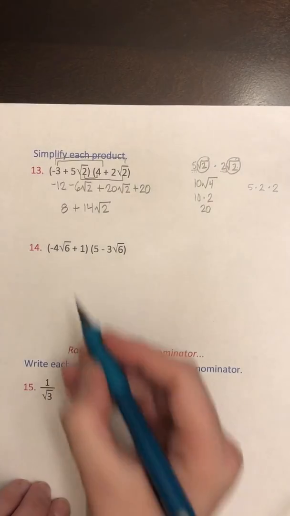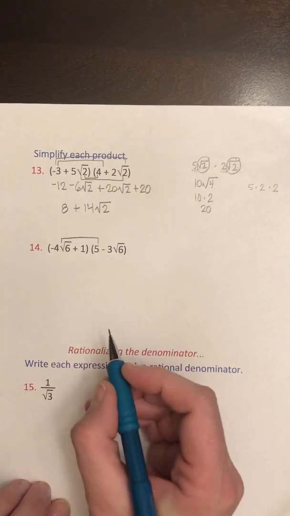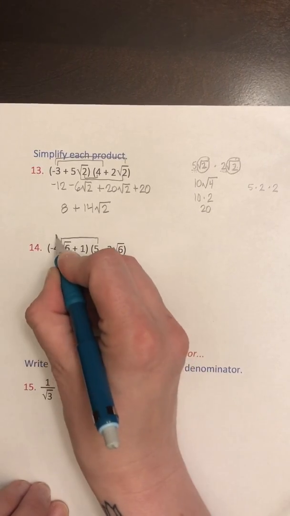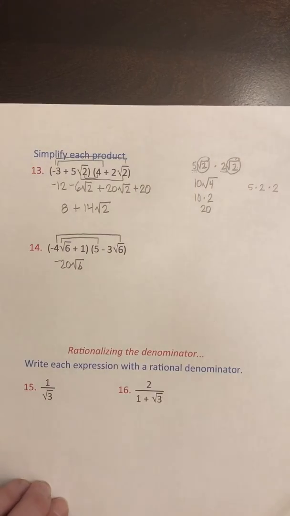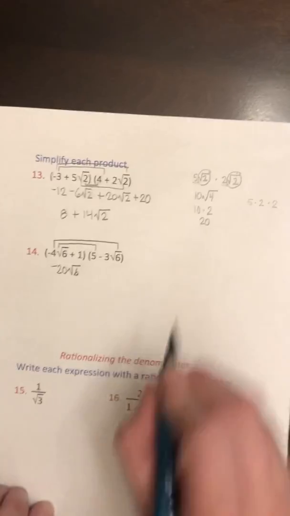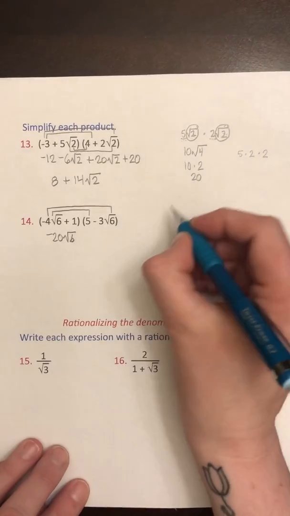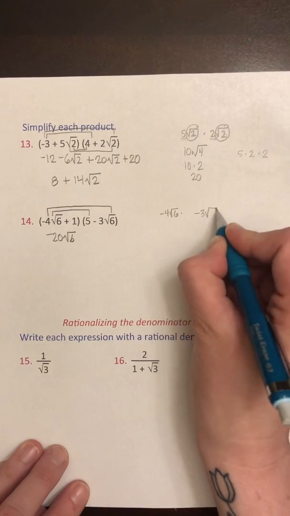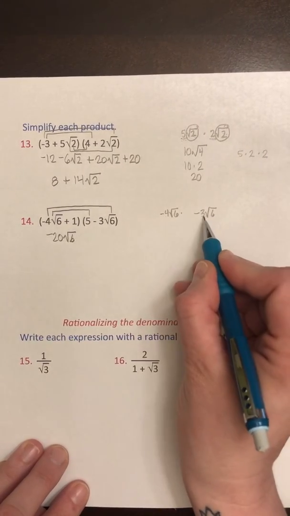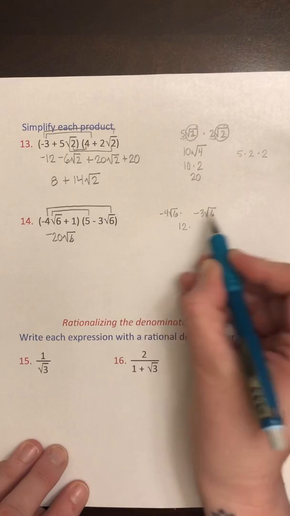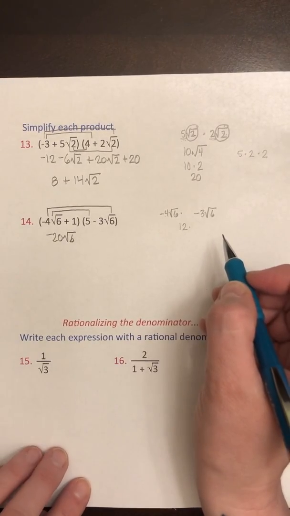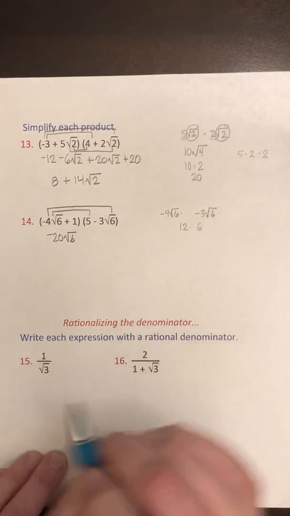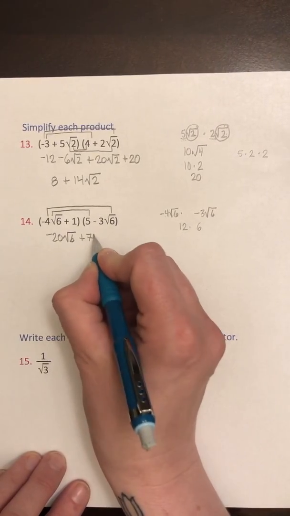All right, so number 14, we're going to do the same thing. We're going to FOIL. So we're going to start with first, we're going to get negative 20 on the square root of 6. Then we're going to do outer. So let's talk our way through this because we're multiplying negative 4 on the square root of 6 times negative 3 on the square root of 6. Negative 4 times negative 3 is positive 12. The square root of 6 times the square root of 6 turns into the square root of 36, which is a perfect square. It is 6, and those things multiplied together are going to give us a positive 72.